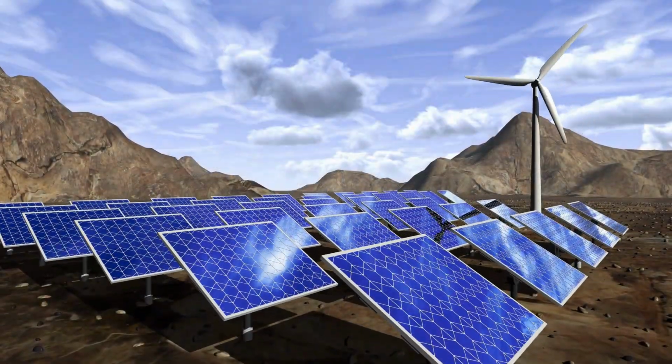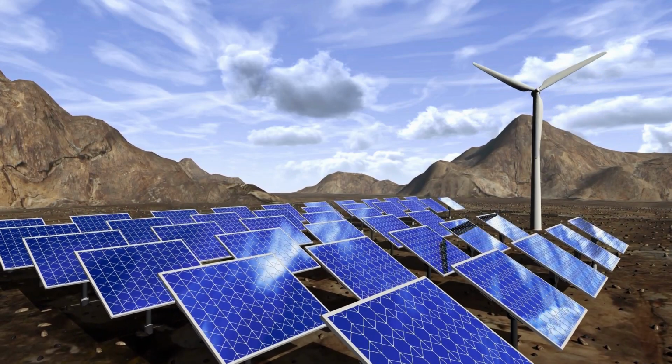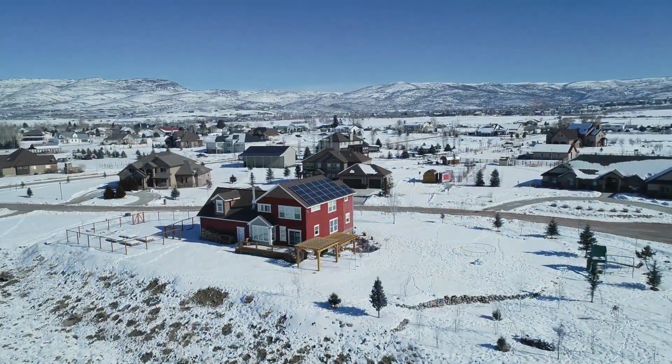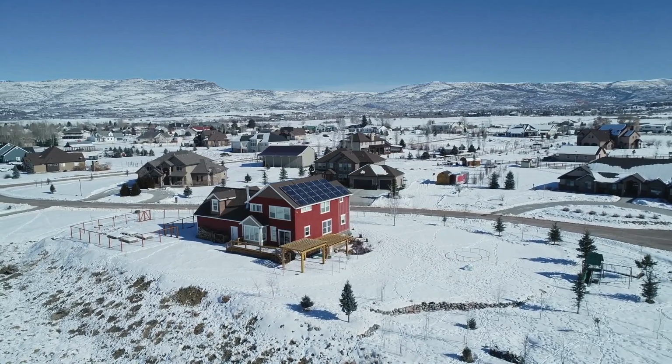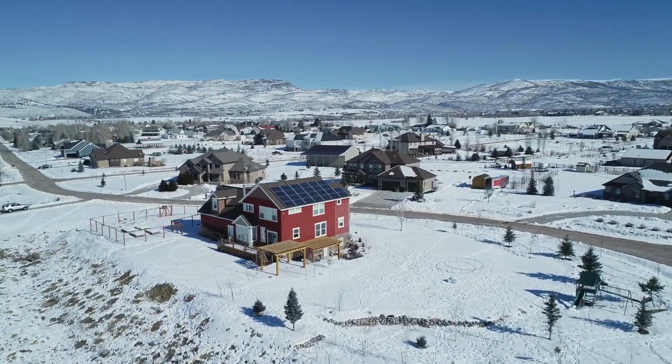A solar PV system is a very dependable and healthy source of electricity that may be used for a variety of purposes, including residential, commercial, agricultural, and animal uses.